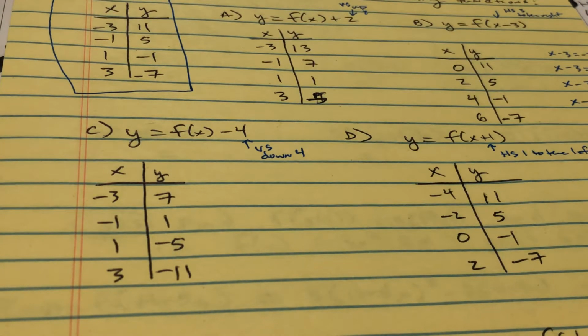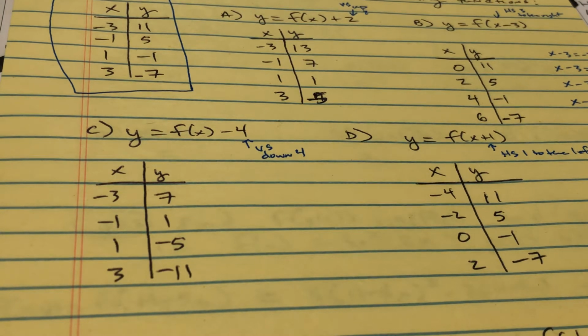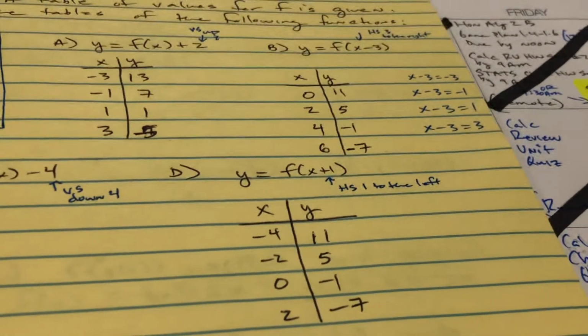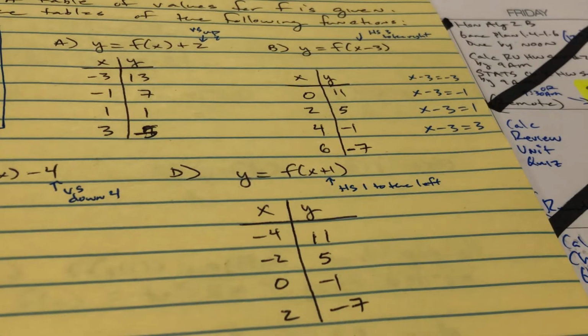Now C, Y is f of x minus 4. This is a vertical shift, VS, down 4. So all the Y values go down by 4. The X values stay the same. That's why we have that table. The next one is like B. I have a horizontal shift, this time 1 to the left. Again, set X plus 1 equal to -3, X plus 1 equal to -1, X plus 1 equal to 1, and X plus 1 equal to 2. The Y values stay the same.